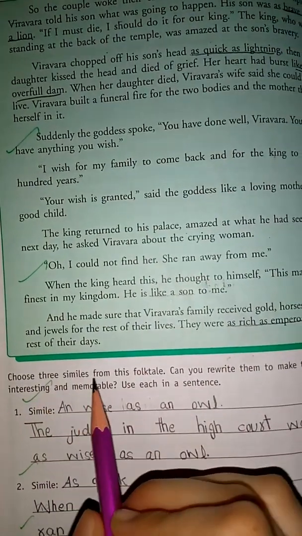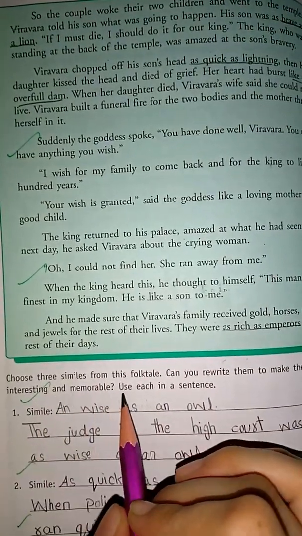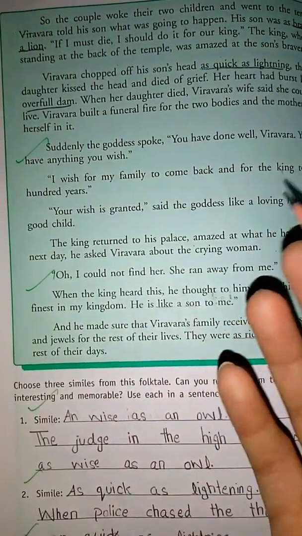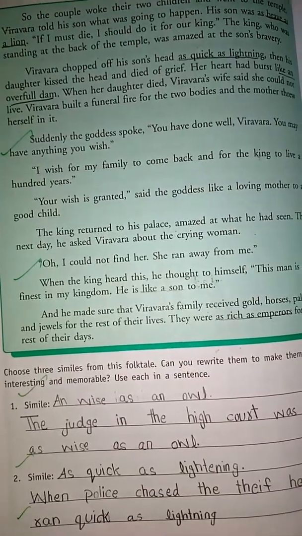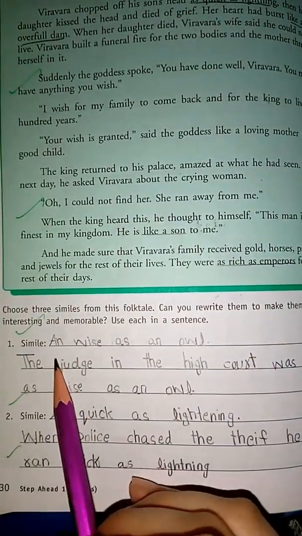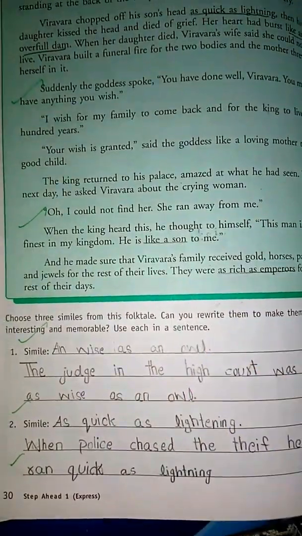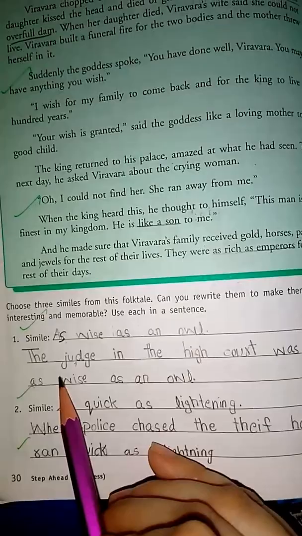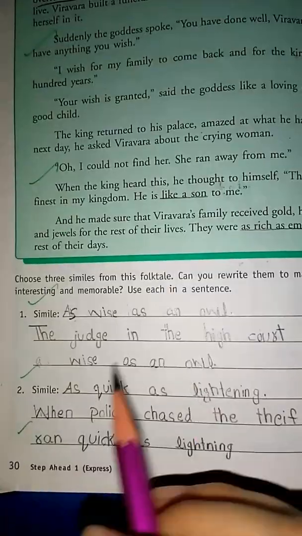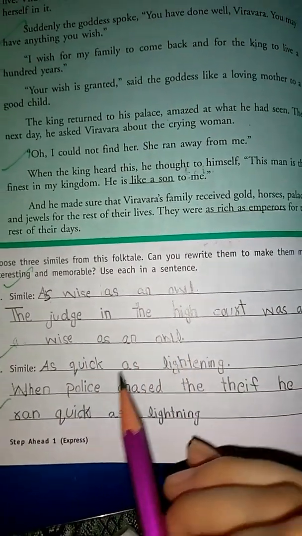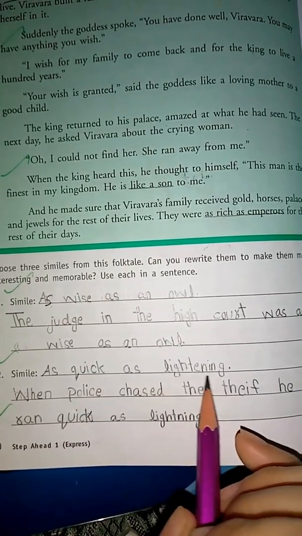Now, choose 3 similes from this folk tale. Can you rewrite them to make them more interesting and memorable? Use each in a sentence. Now you have to pick 3 of the similes and then you have to change them into sentences. Okay? The first one which I have used is as wise as an owl. So the sentence is, the judge in the high court was as wise as an owl.